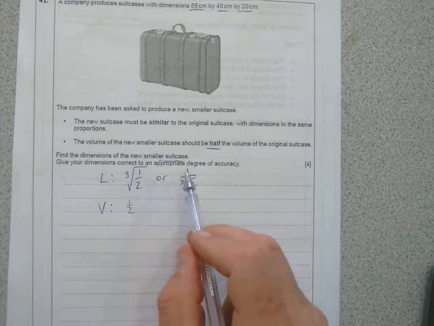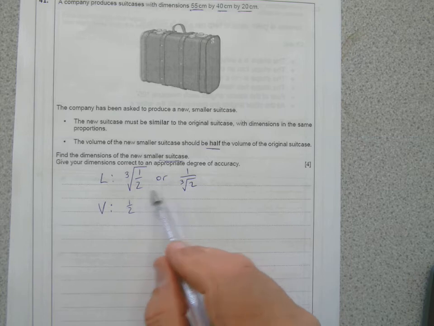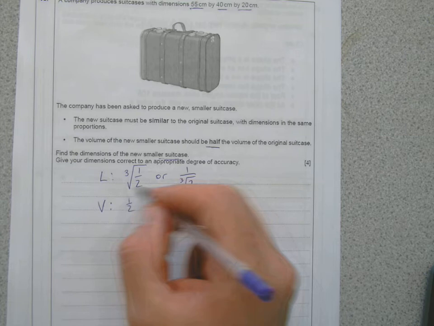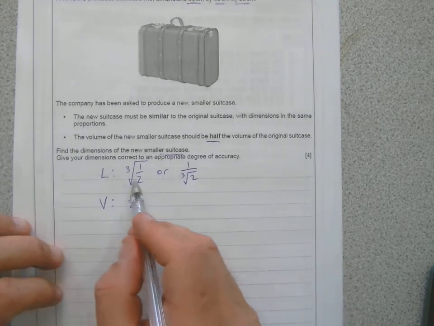Cube root of 1 is 1, since 1 times 1 times 1 is 1. Cube root of 2 is nasty, though. It's a horrible number, so I'm going to leave it like that. Your choice, you can use that. It's not a problem. I'll show you this version on the calculator. This is our length scale factor.